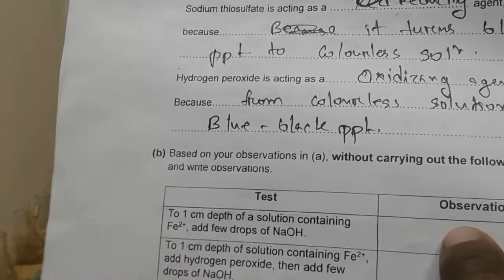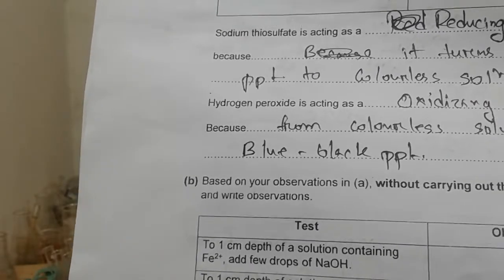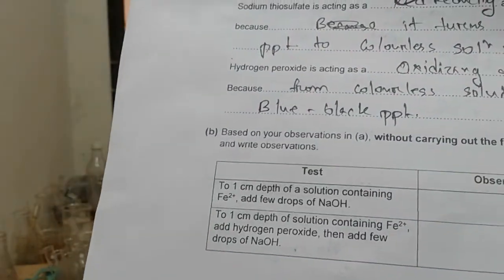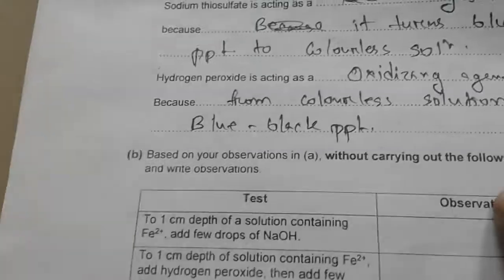So that's what the question wanted. That might be your prediction. So Fe2+ with sodium hydroxide must give a green precipitate, and when you are adding hydrogen peroxide, Fe2+ will get converted to Fe3+, and then if you add sodium hydroxide, you will get a red-brown precipitate. These are the observations that you have to write.